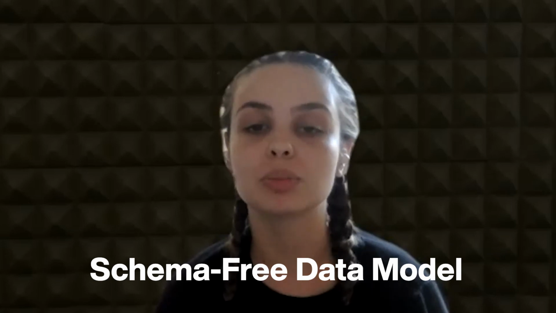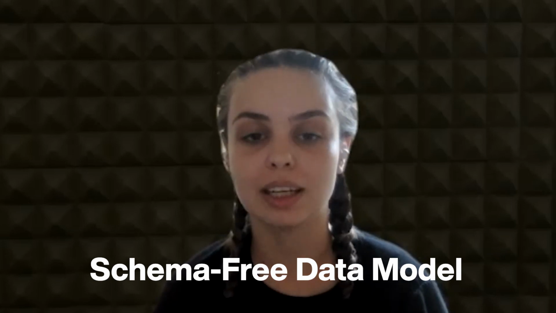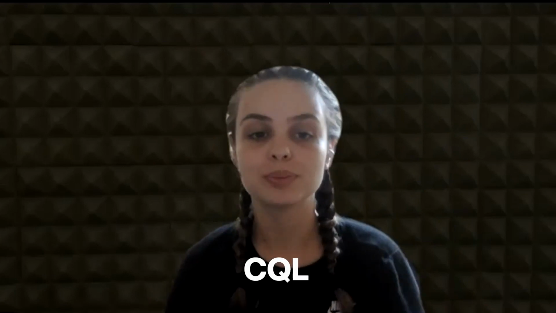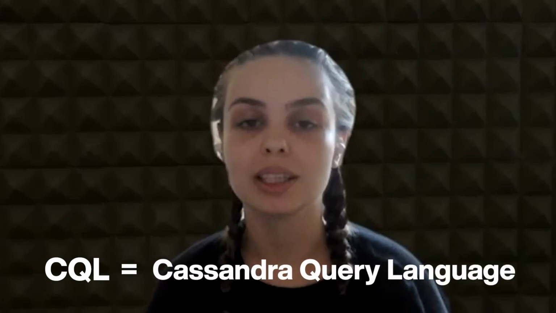To wrap up, some key things to remember about Cassandra are that it has a schema-free data model, which means that it can store both structured and unstructured data, as well as its own query language, CQL, which stands for Cassandra Query Language and is a simplified version of SQL. Now that you have learned about the basics of Cassandra, it's time that you start using it.